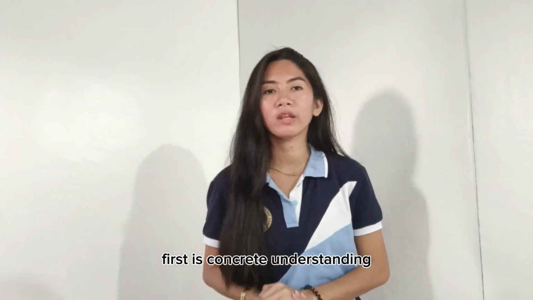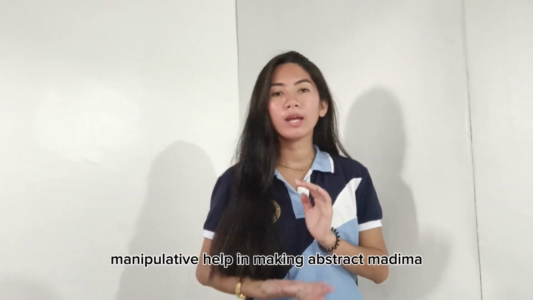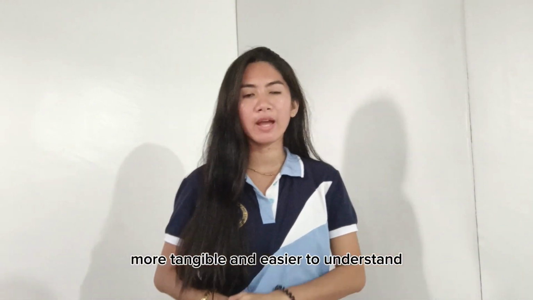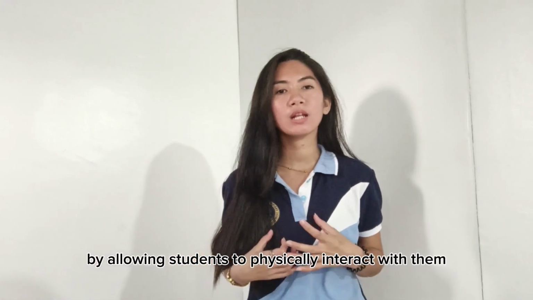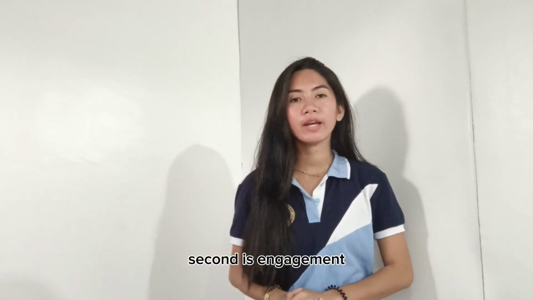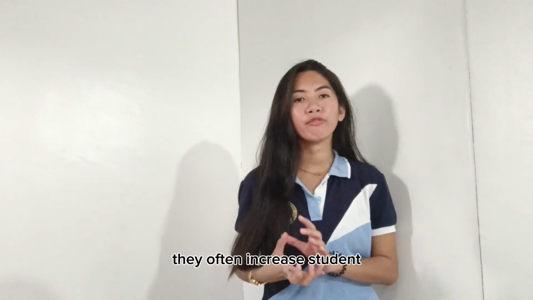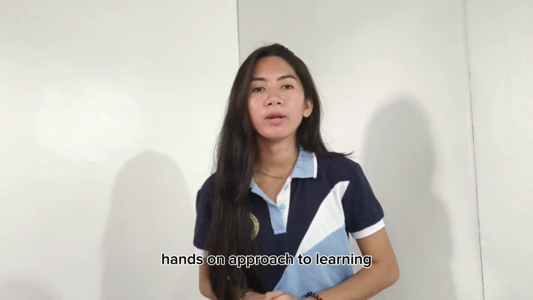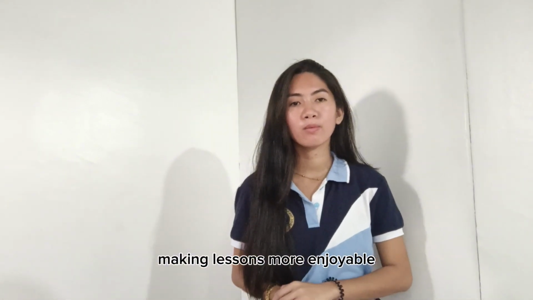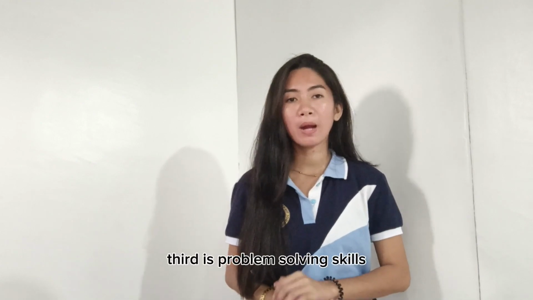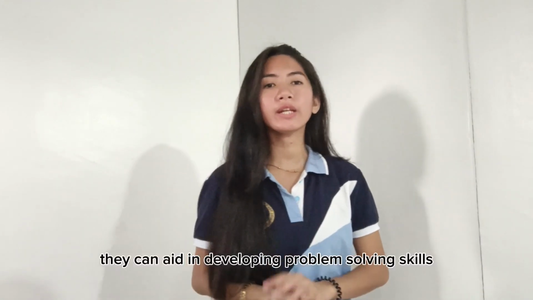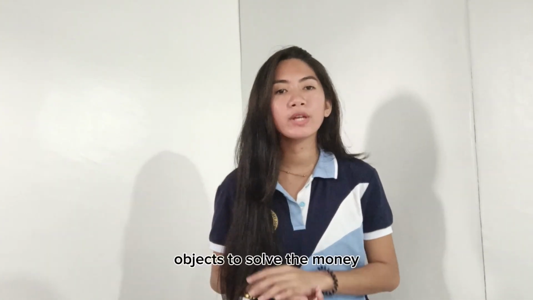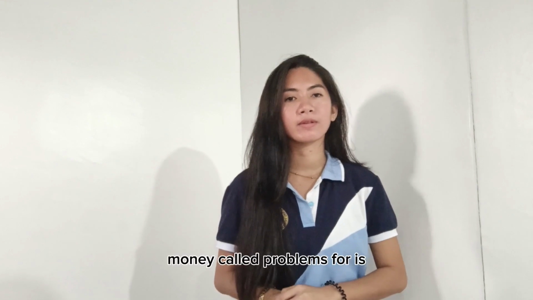First is concrete understanding. Manipulatives help in making abstract mathematical concepts more tangible and easier to understand by allowing students to physically interact with them. Second is engagement. They often increase student engagement and motivation by providing a hands-on approach to learning, making lessons more enjoyable. Third is problem-solving skills. They can aid in developing problem-solving skills as students manipulate objects to solve mathematical problems.